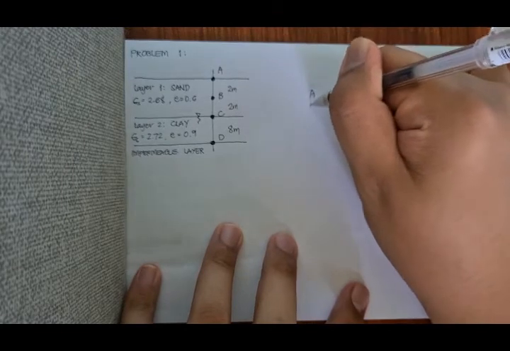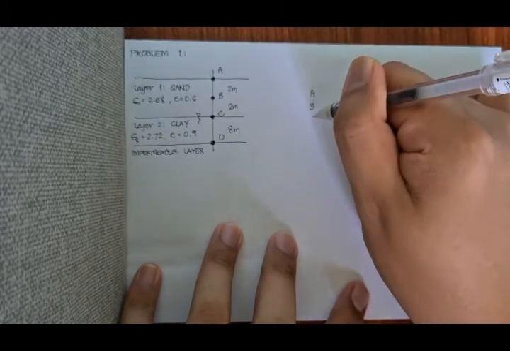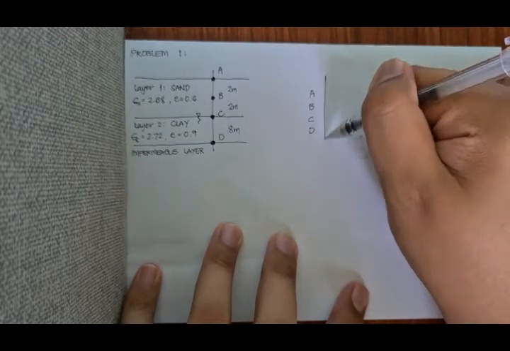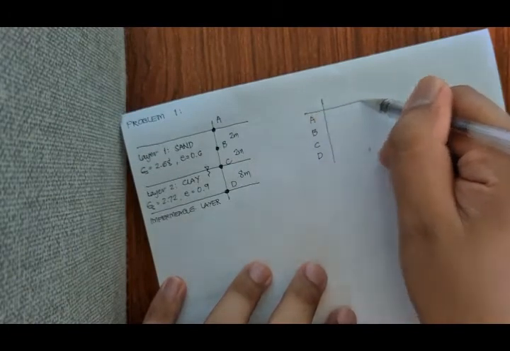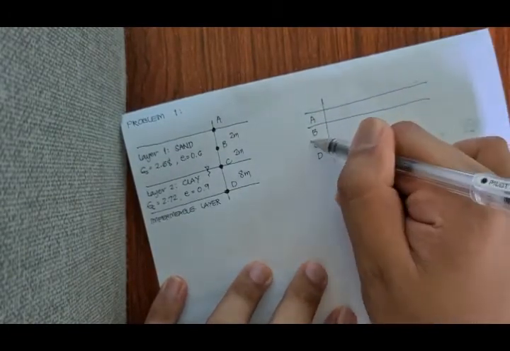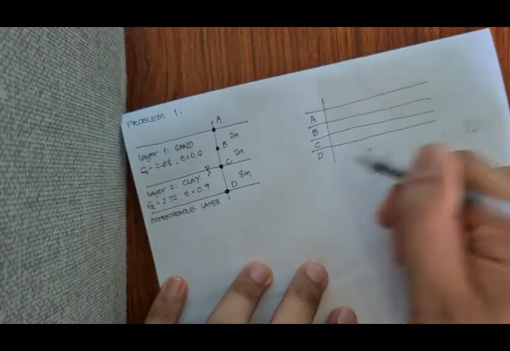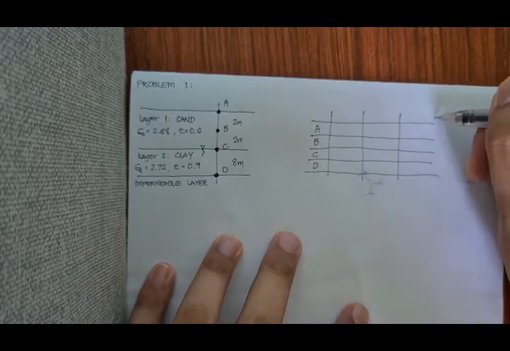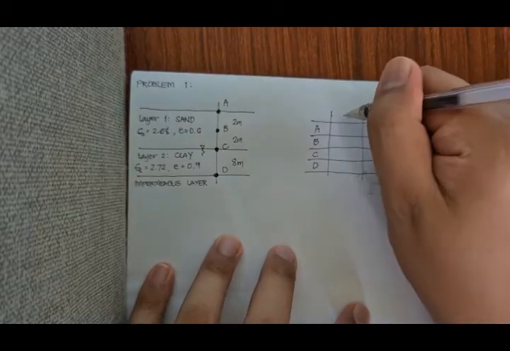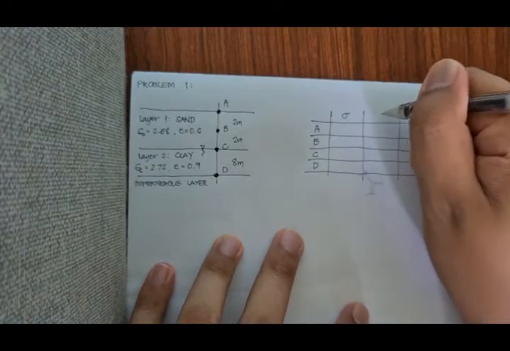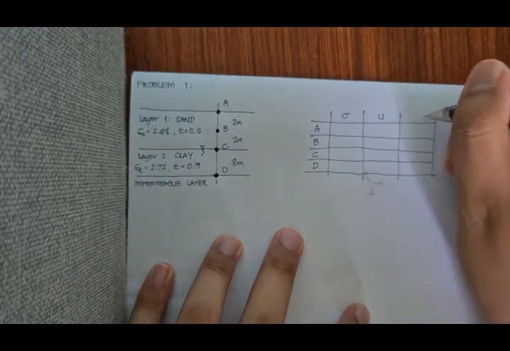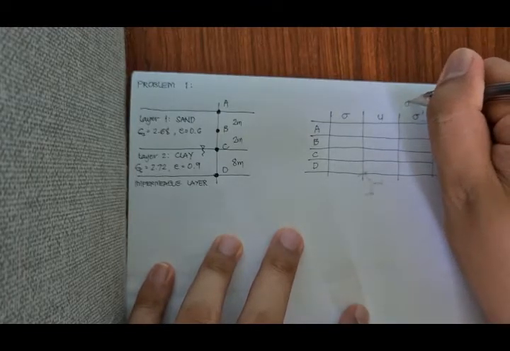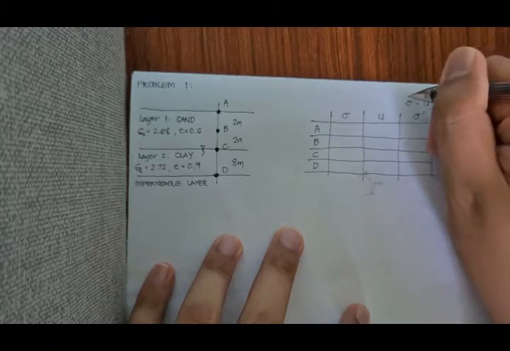So, from point A to point D, kailangan nating alamin ano ba yung total stress, yung neutral stress, and effective stress. So, madaling presentation yan is to create a table for that. Ngayon, yung total stress, alam natin kung paano, yung neutral stress or yung pore water pressure, and yung effective stress, wherein the effective stress is equal to the total stress minus the neutral stress.